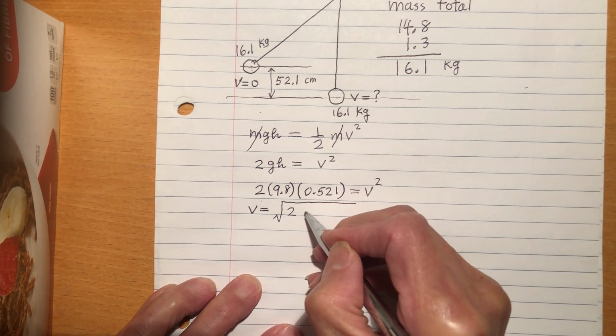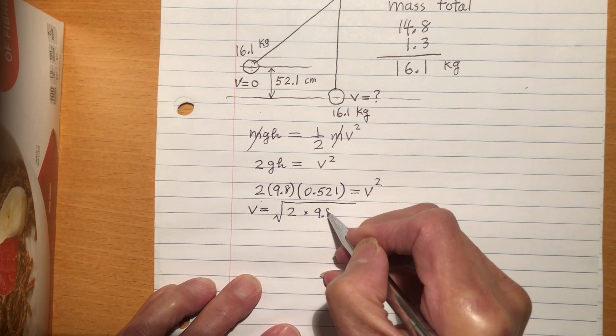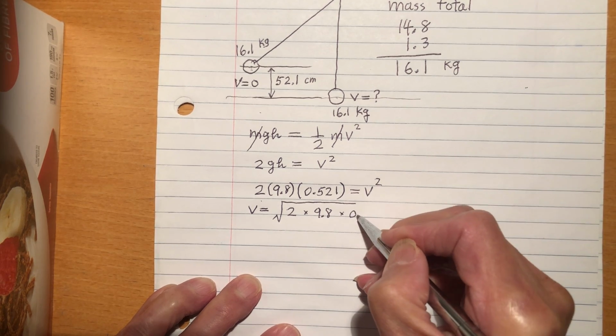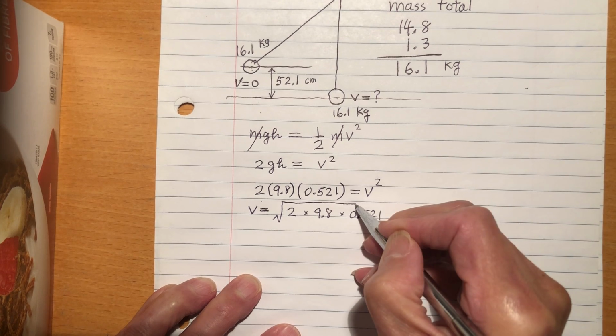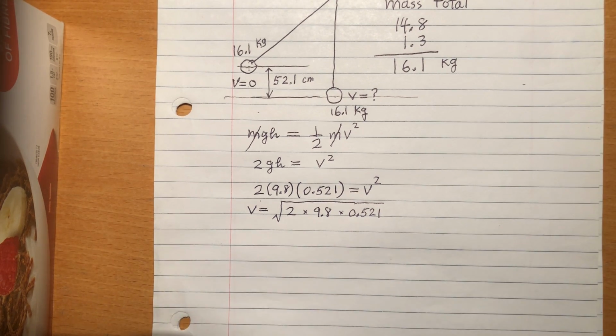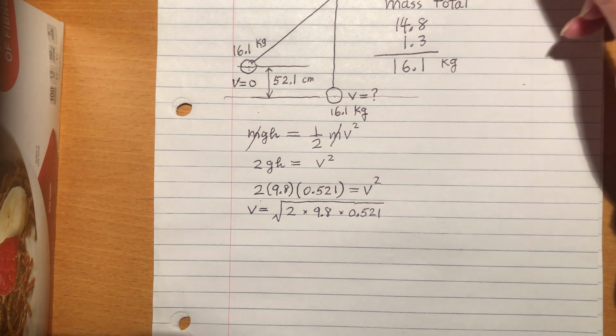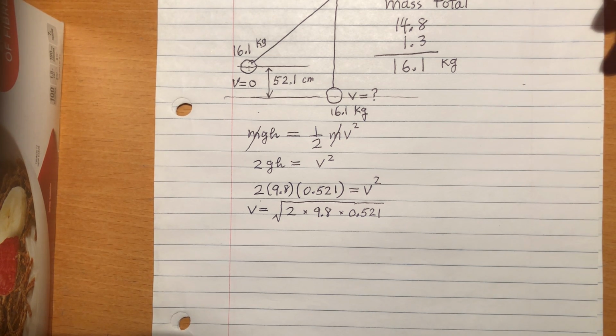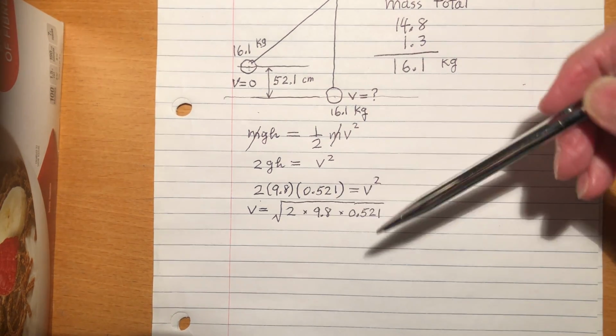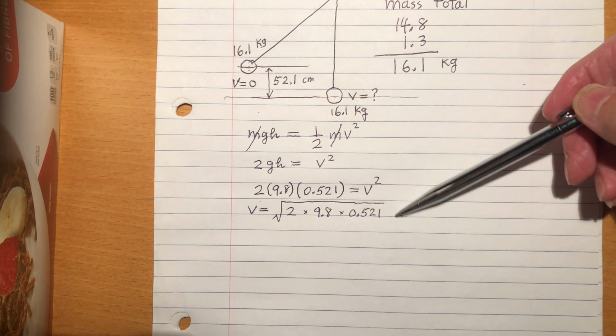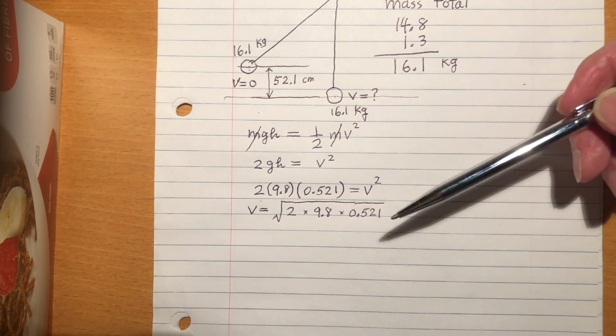of 2 times 9.8 times 0.521. Now you can use your calculator. As I mentioned in my last video, conservation of energy, which we can call part 1, although I didn't write down the words part 1, I recommend you do this kind of calculation using your calculator in one step.